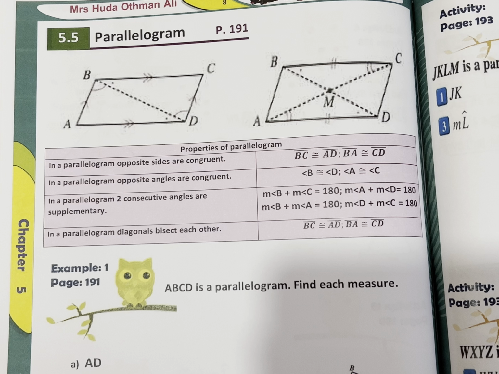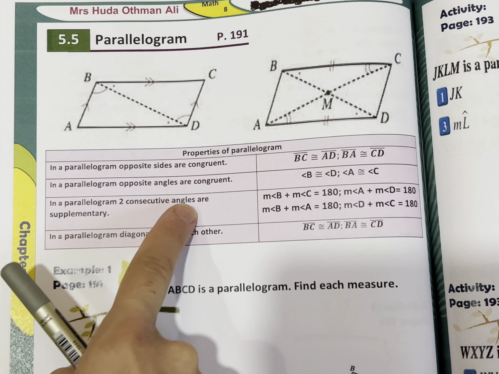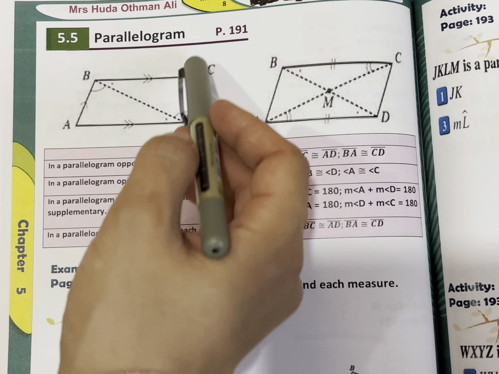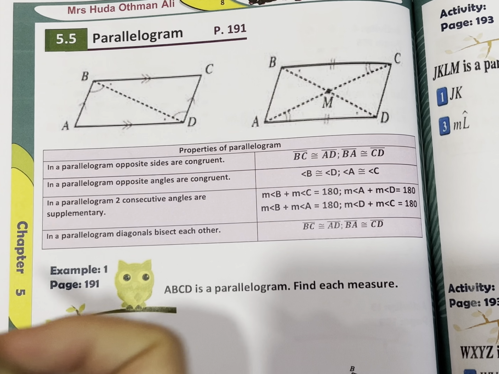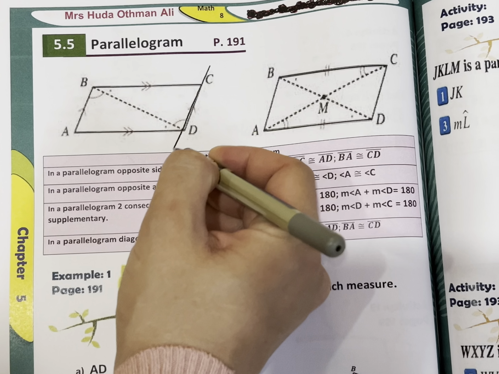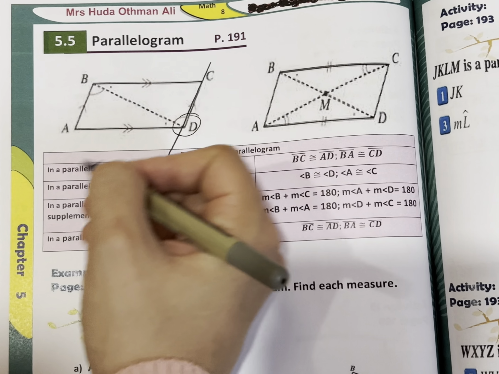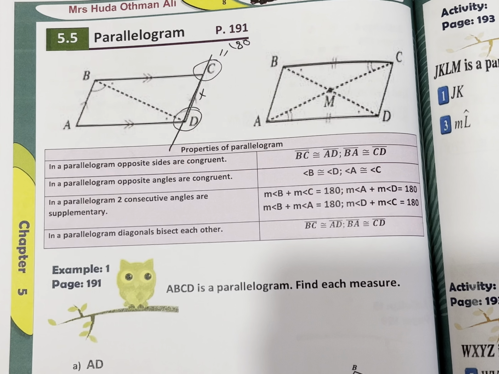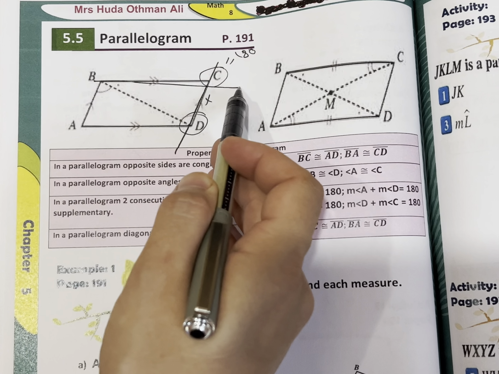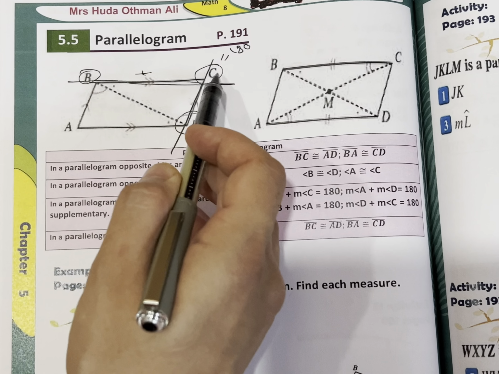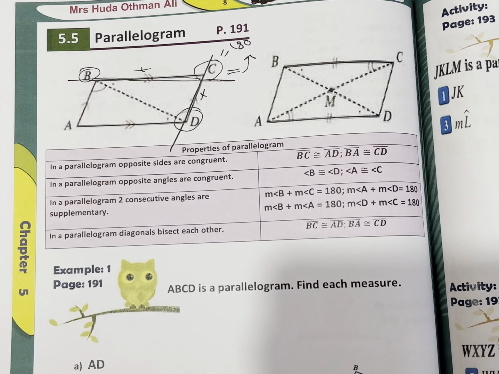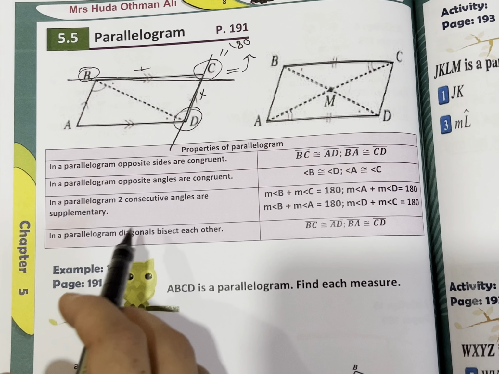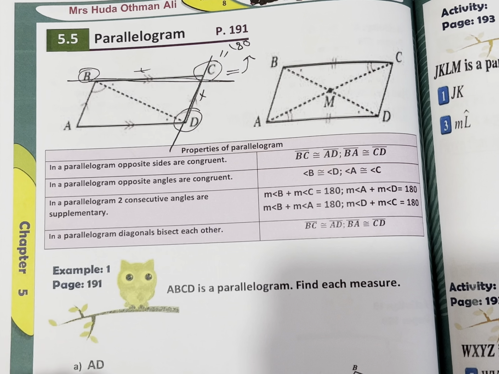All right. In a parallelogram, two consecutive angles are supplementary. That means if I start drawing a straight line from here till here like this, this angle and this angle, if I add them up together, it will give me 180. Why is that? This is a property of parallelogram. Or if I do it on the other side, angle B and angle C, if I draw a straight line, angle B plus angle C will also give me 180. That's why we say two consecutive angles are supplementary.